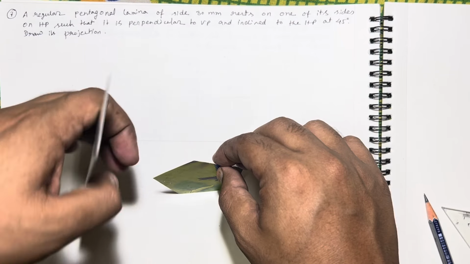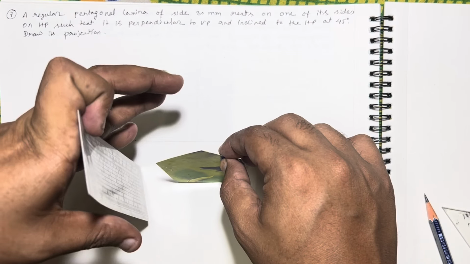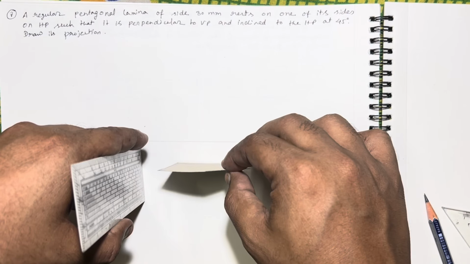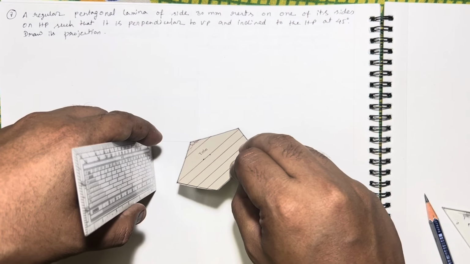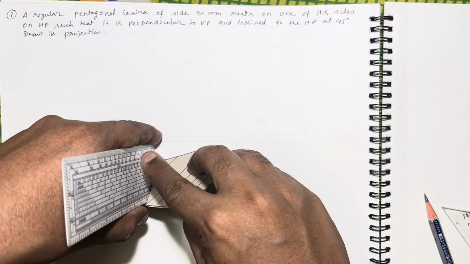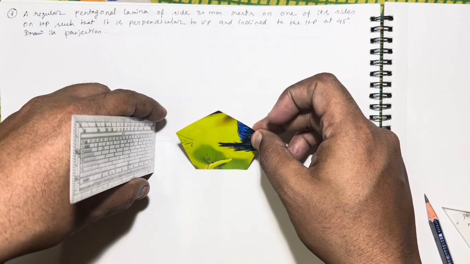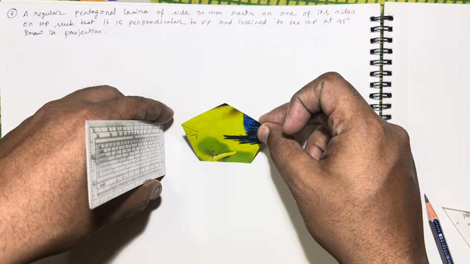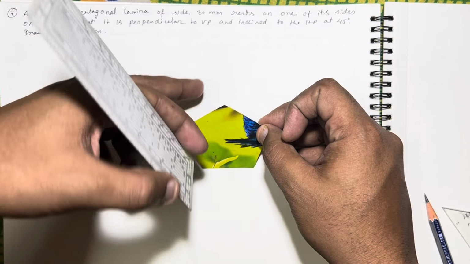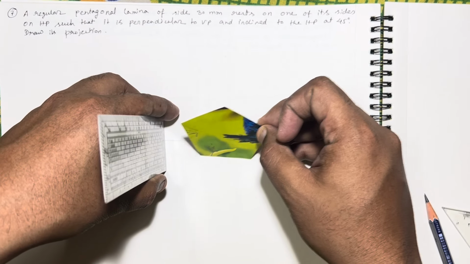If it is inclined, that means this angle is 45 degree with the HP, and also the axis is perpendicular to the VP. Any angle is perpendicular to the VP. So the object in this case is like this. It touches the HP and is inclined to the HP at 45 degree and also perpendicular to the VP.